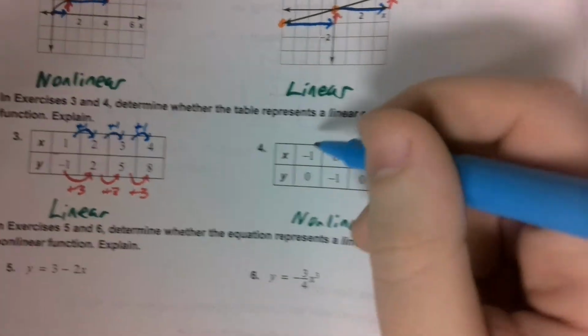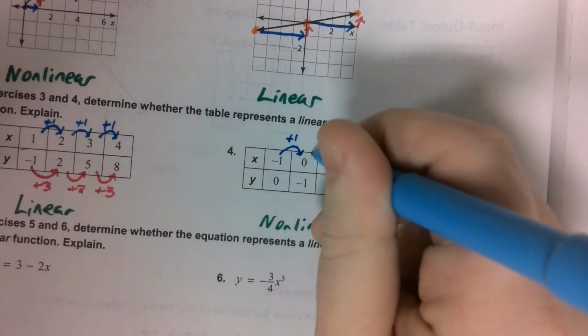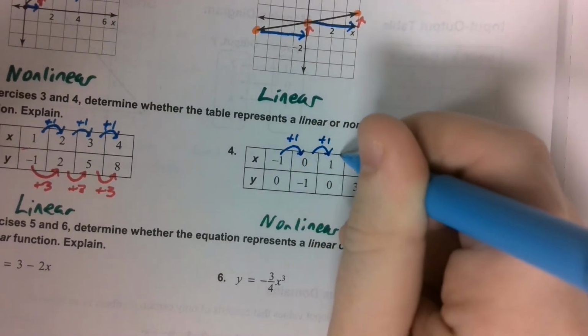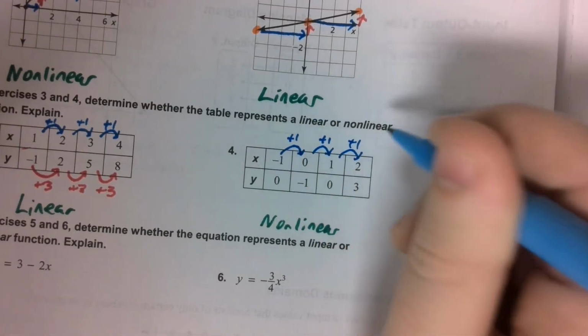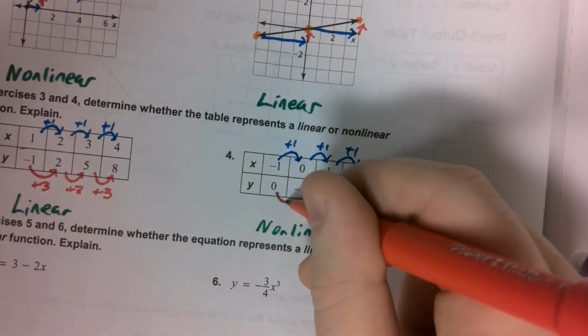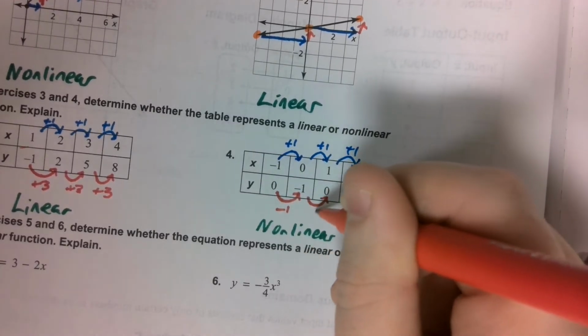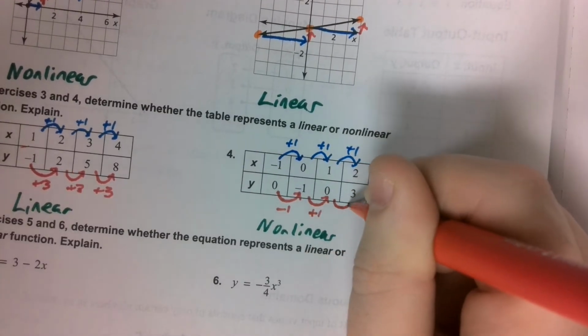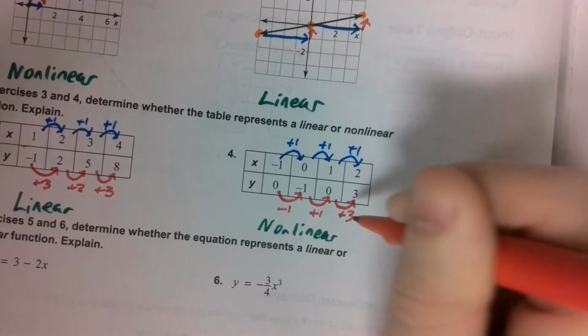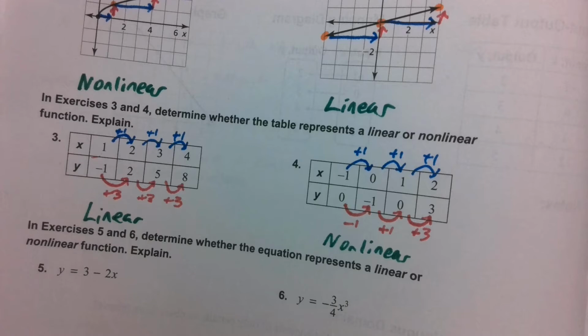Not the same can be said for number 4. Here, from -1 to 0, we add 1. From 0 to 1, we add 1. And from 1 to 2, we add 1. But in our y's, to go from 0 to -1, we're subtracting 1. To go from -1 to 0, we're adding 1. And to go from 0 to 3, we're adding 3. It is nonlinear because it keeps on changing.